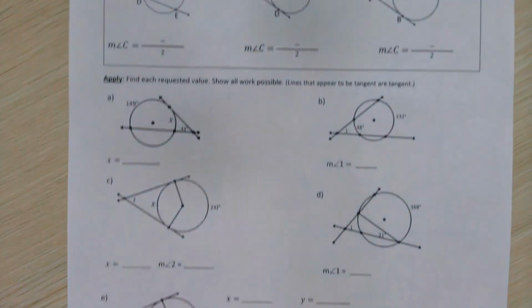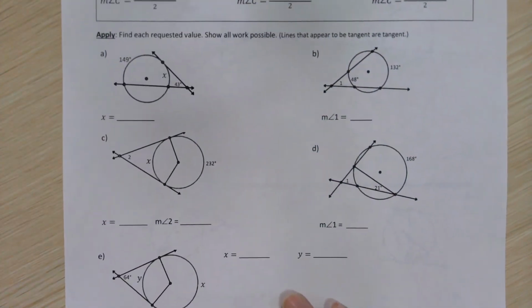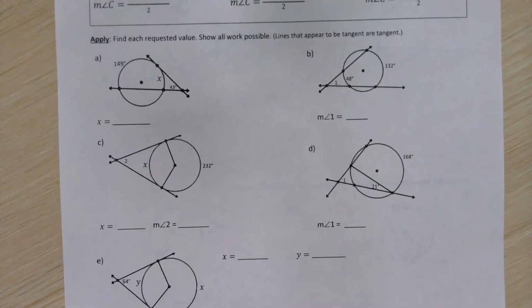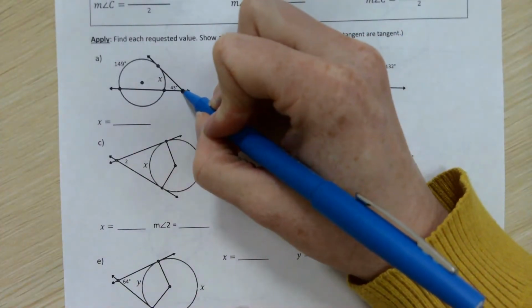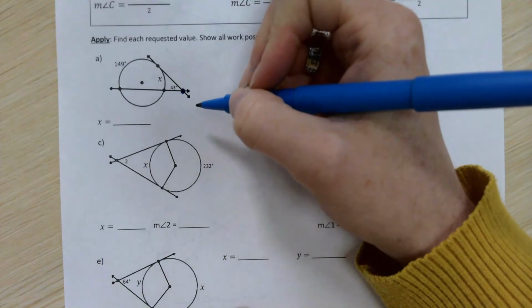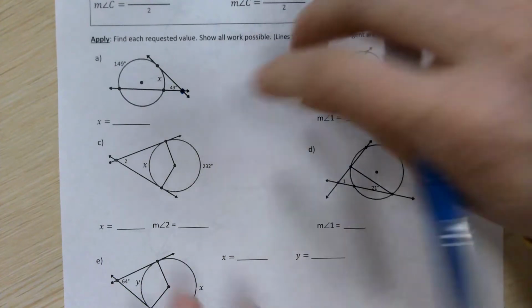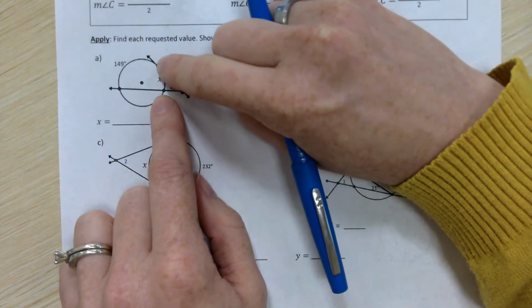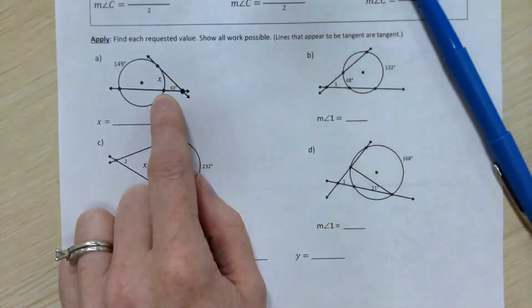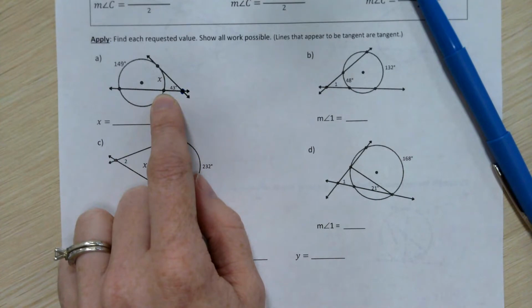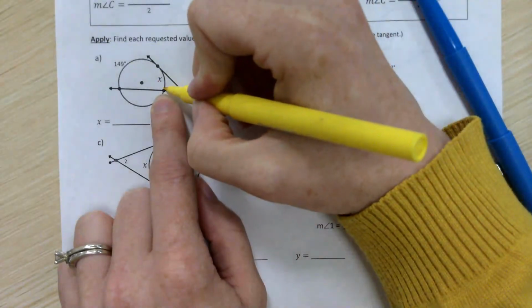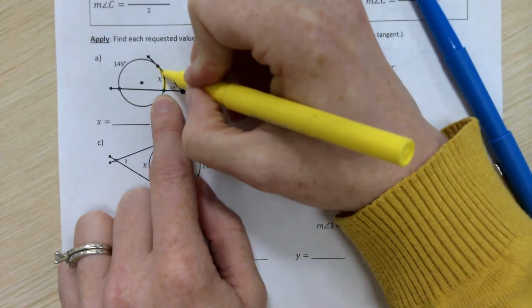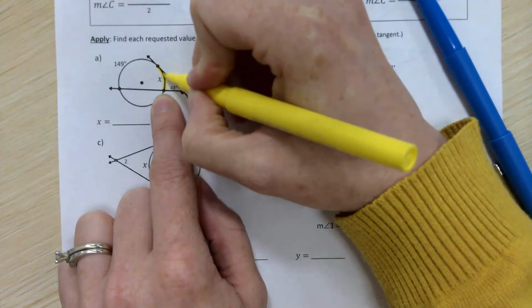This will apply to any angles that are outside circles. So if you see a vertex like this one that's on the exterior of the circle, we're going to take that angle, follow it in, and identify the arcs that it intercepts. And there will always be two. The first arc, the closest one, is the smallest. That would be the X in this picture.